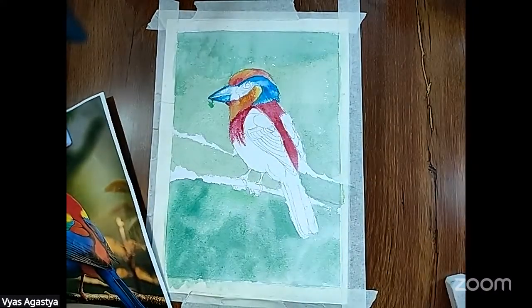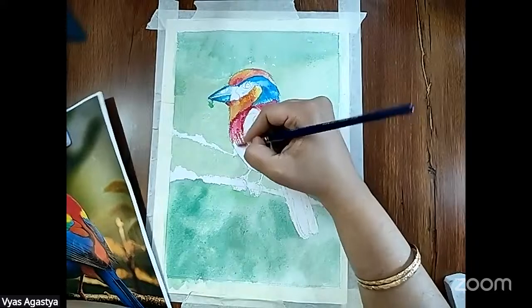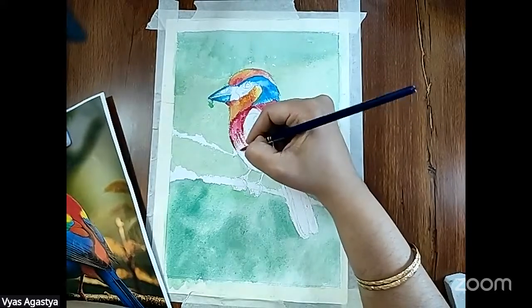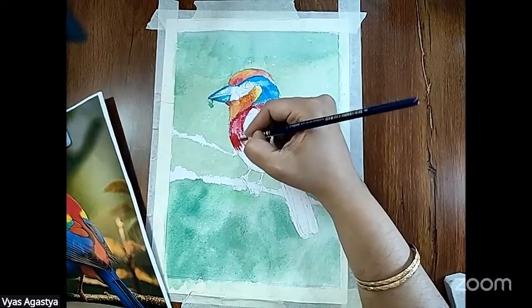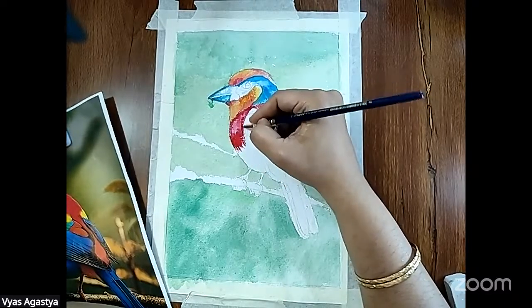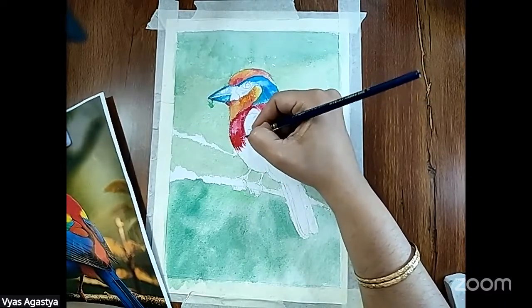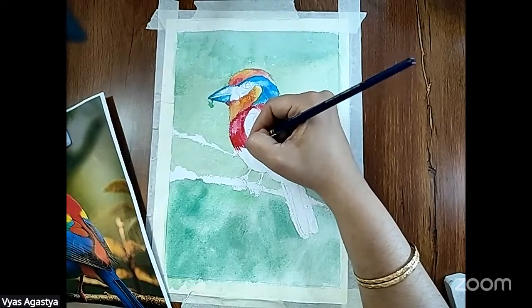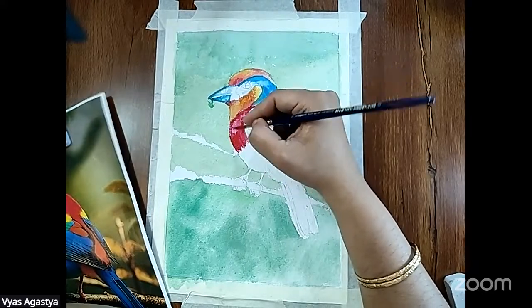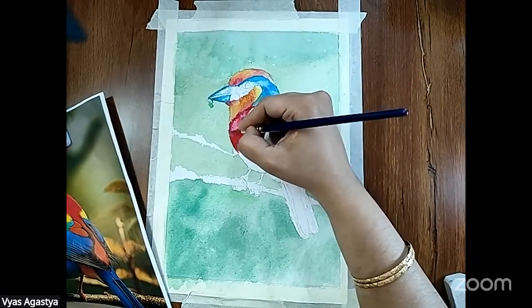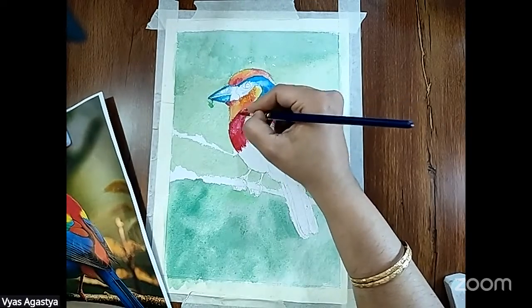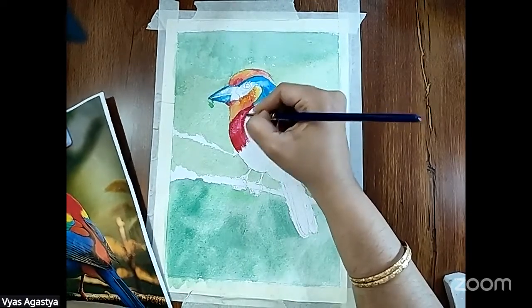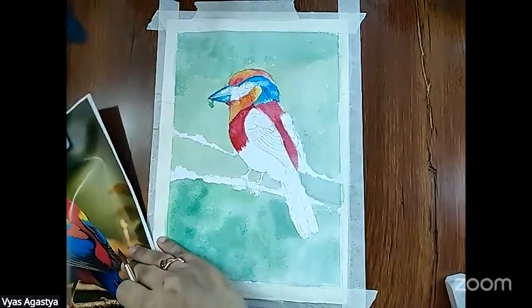Just dip the brush in the water and add a few strokes. Wherever we have to add depth, you should observe the reference image, and there we will add depth. See here, just cover it properly. Now it's done.